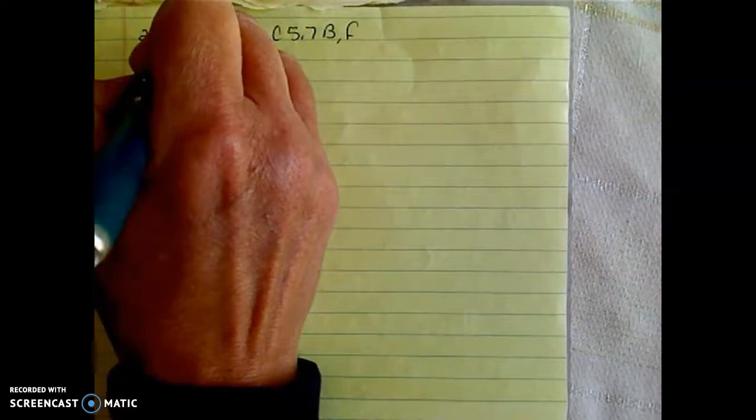Notes for 21.1, target C5.7BF. These are the acid-base reactions, also known as a neutralization reaction. Okay, so a neutralization reaction.